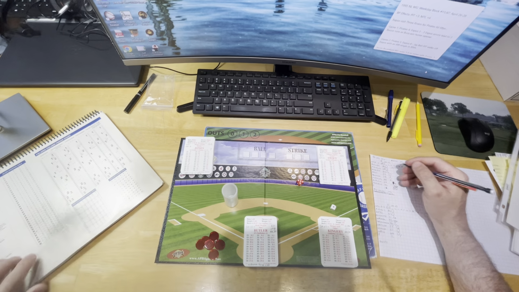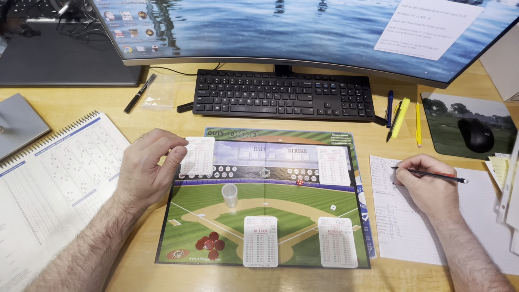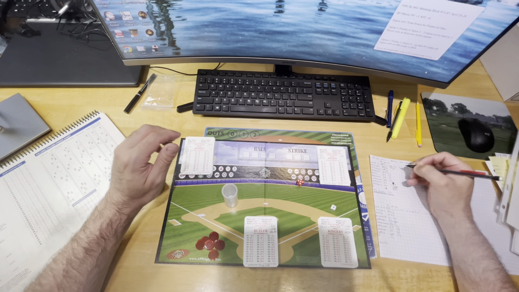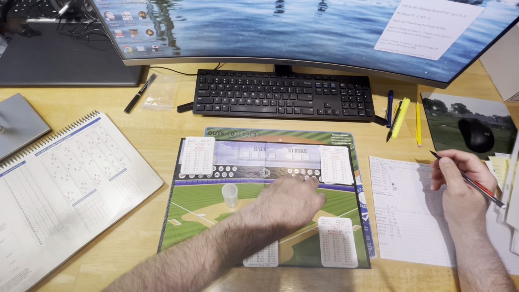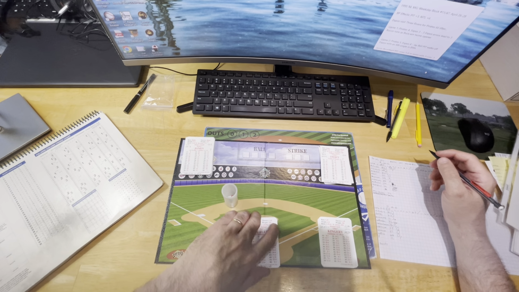No drop throw. So that is caught stealing. Joe Girardi pegs him. But the Mets get 1. It is 1-0 New York. Bottom of the third.